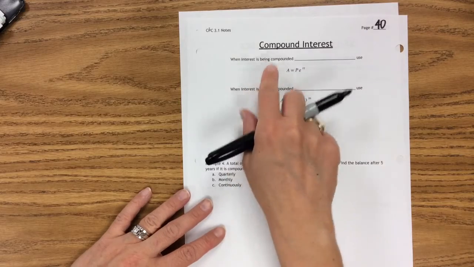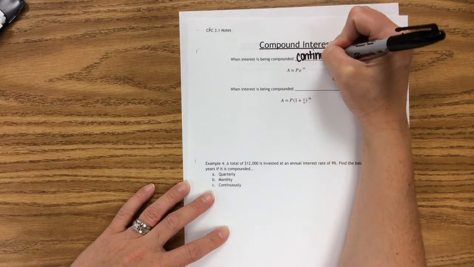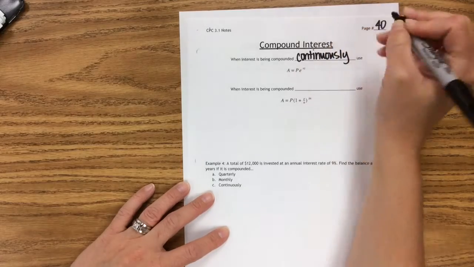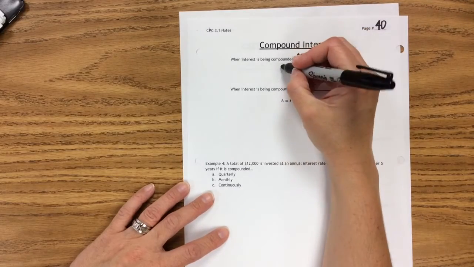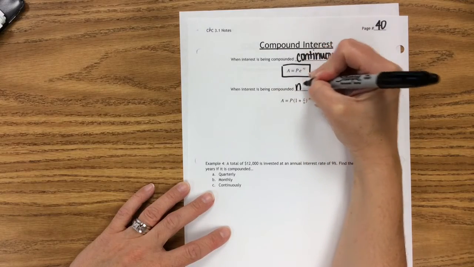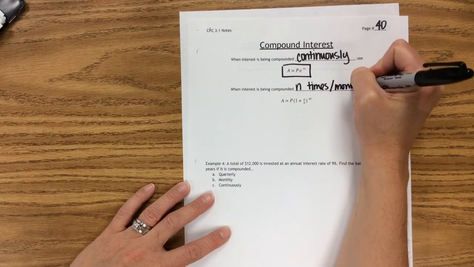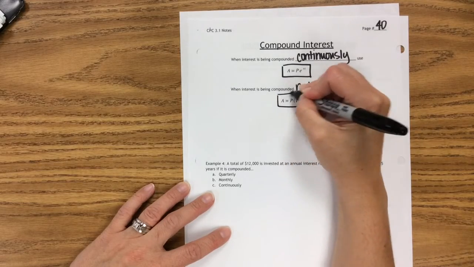And when interest is being compounded continuously, this is the equation that we use. When interest is being compounded n times per month, this is the equation that we use.